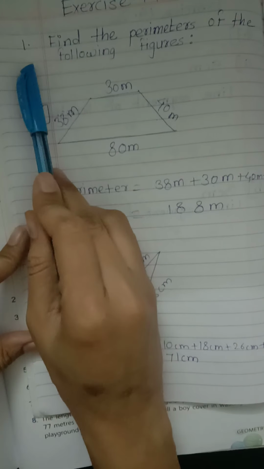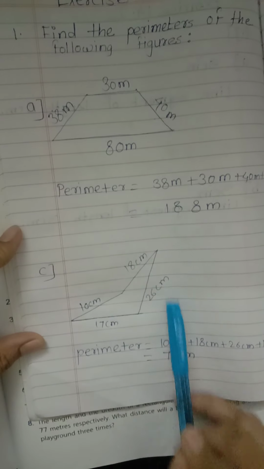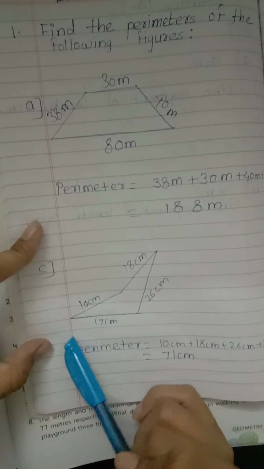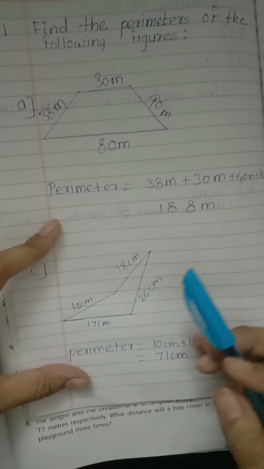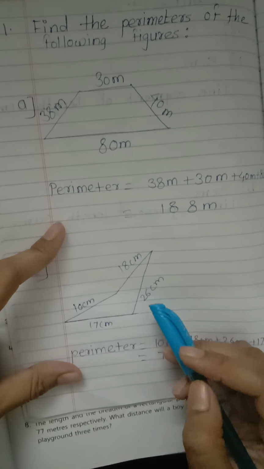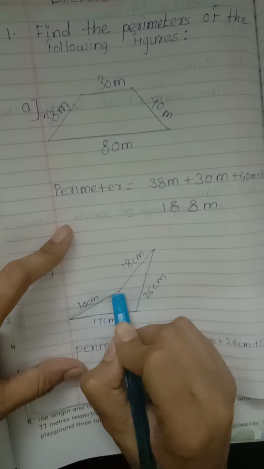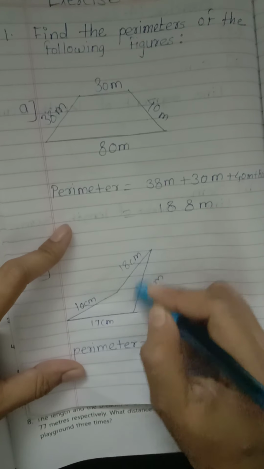of the question 1. We have to find perimeter of this given figure. Again, हमें ये जो फिगर दिया है इसकी perimeter find out करनी है. Now this figure has how many sides? पहले देखो इसमें कितने sides है. 1, ये एक side हो गया, 2, 3, 4.